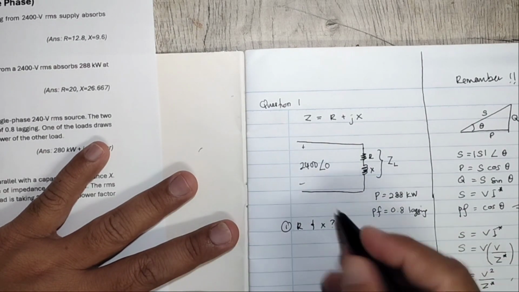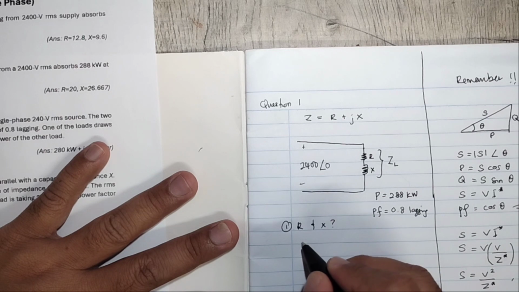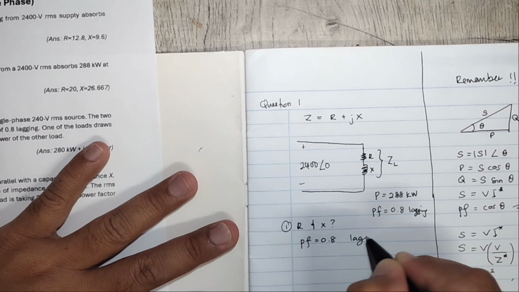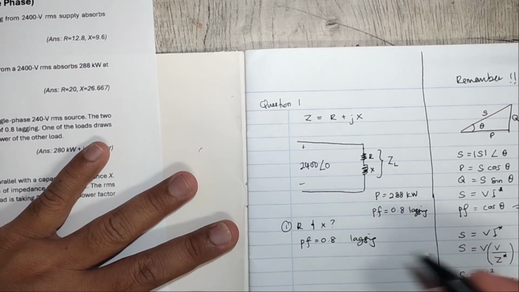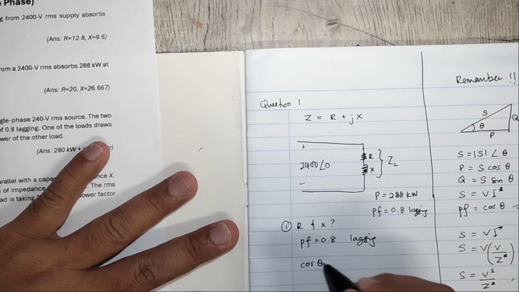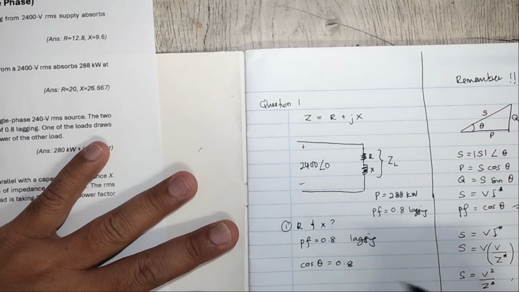Actually from power factor. So power factor is equal to 0.8 lagging. Apa maklumat kita boleh dapat sini? So kita cari nilai ni dulu. Okay, cos theta is equal to 0.8, right?